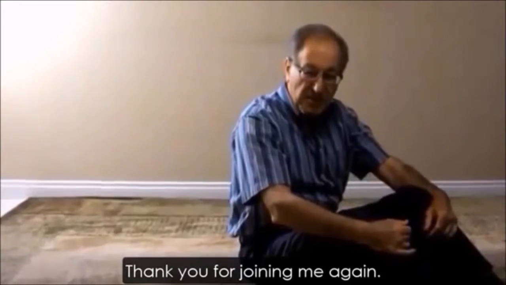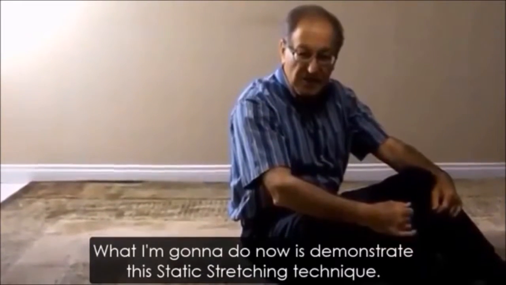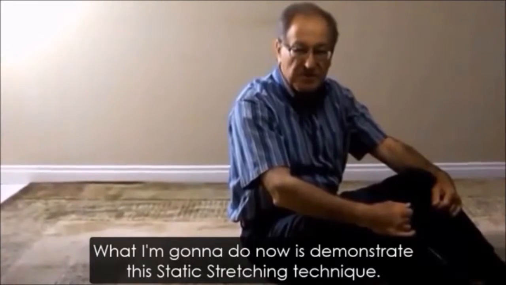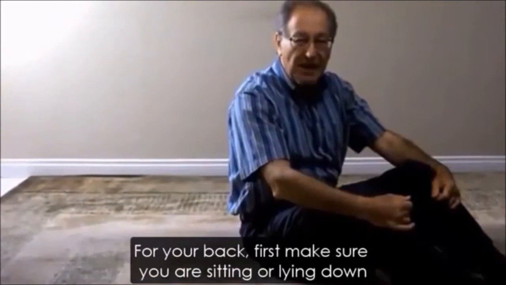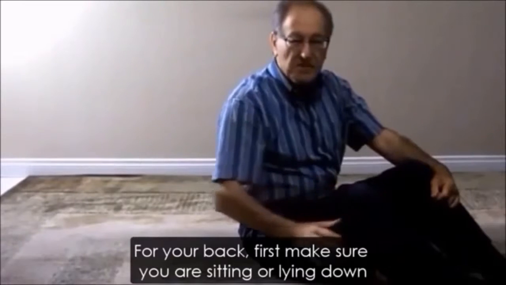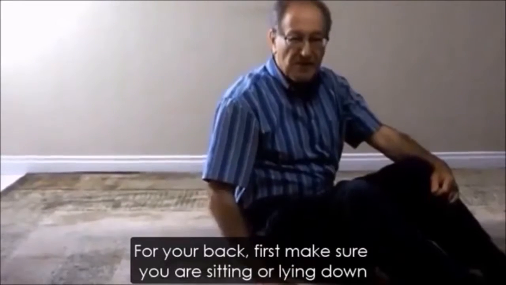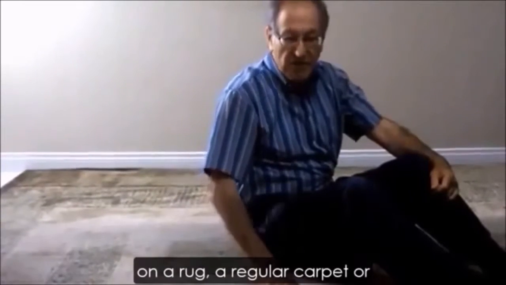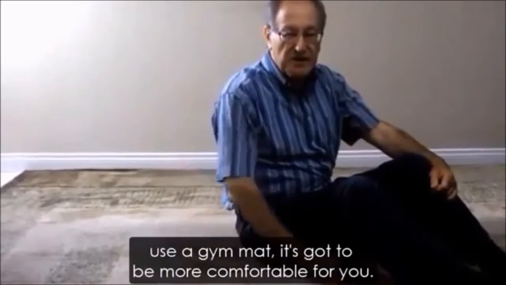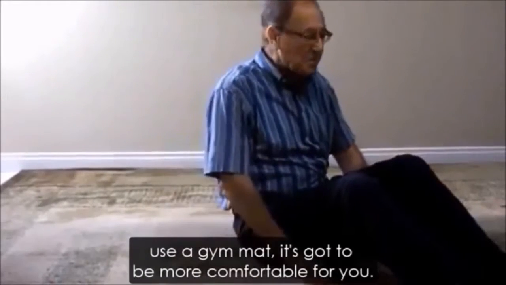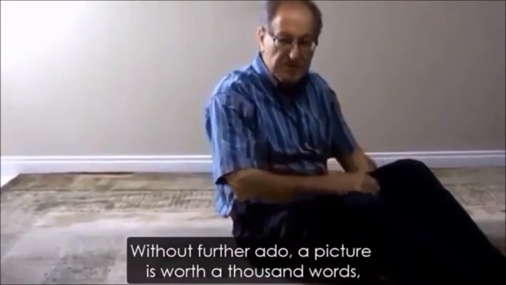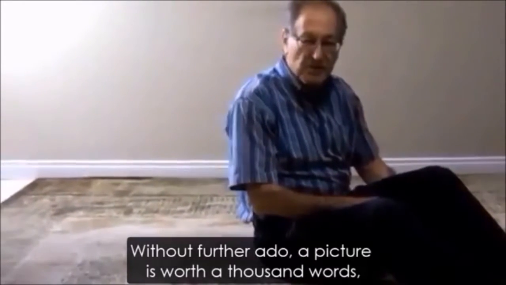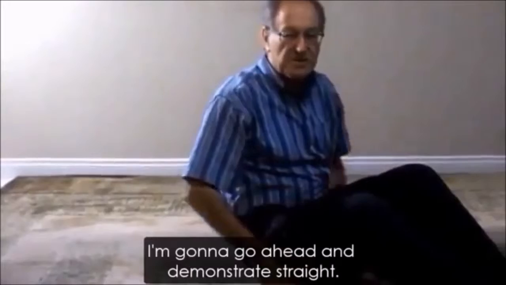Thank you for joining me again. What I'm going to do now is demonstrate this static stretching technique for your back. First, make sure you are sitting or lying down on a rug, a regular carpet, or use a gym mat. It's going to be more comfortable for you. So without further ado, since a picture is worth 1,000 words, I want to go ahead and demonstrate.